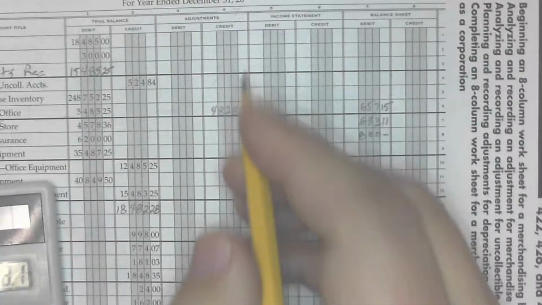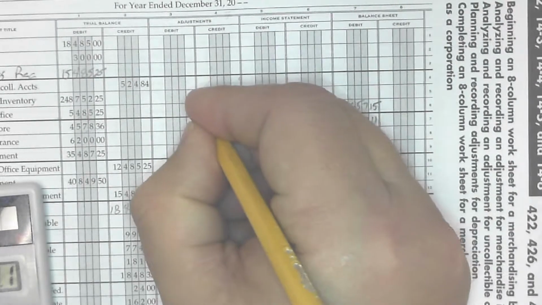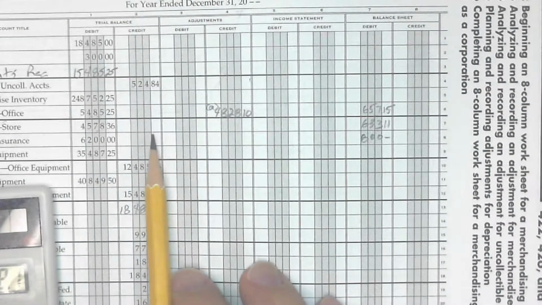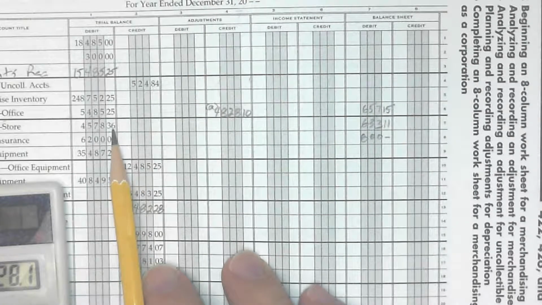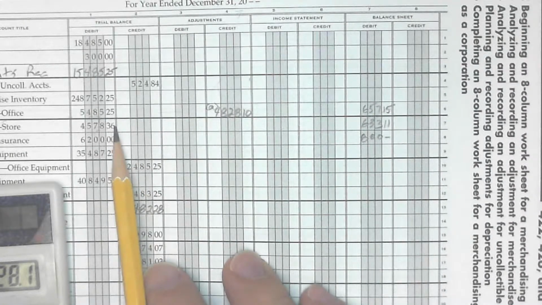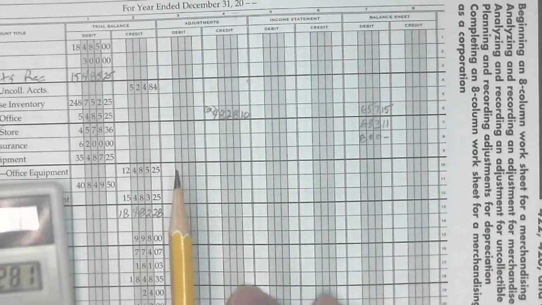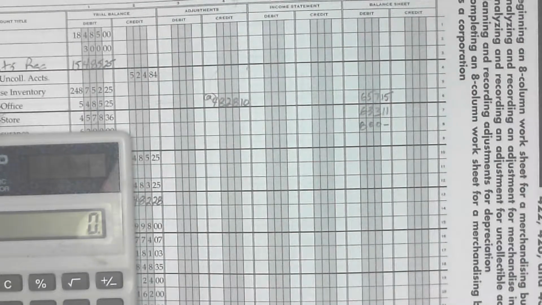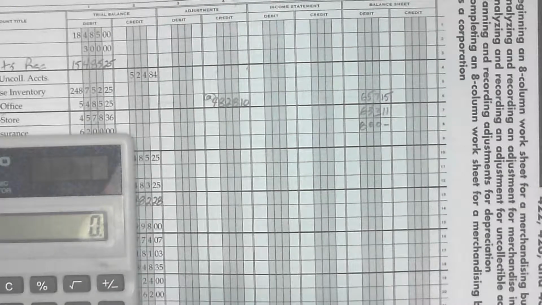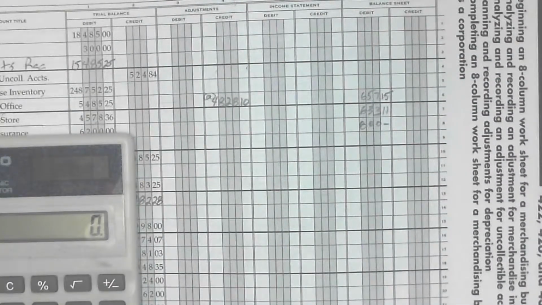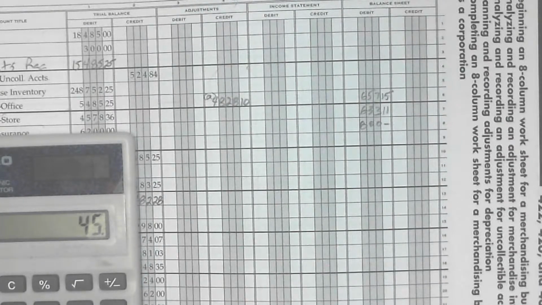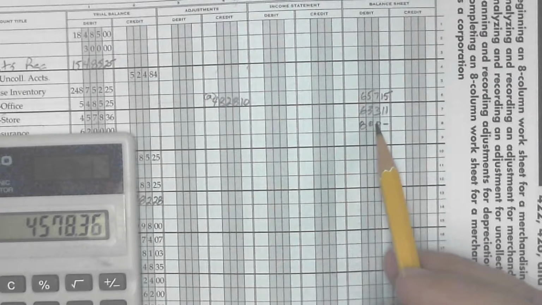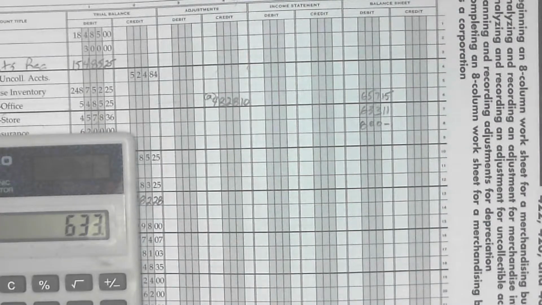So this one is adjustment A. And we're just going to do the same thing with our supplies for the store, sorry, the store supplies. 4,578.36 minus 633.11.